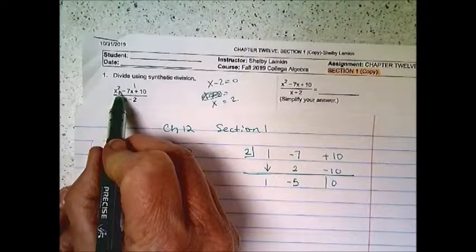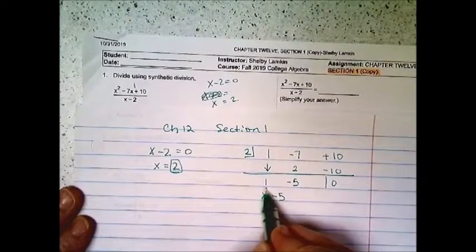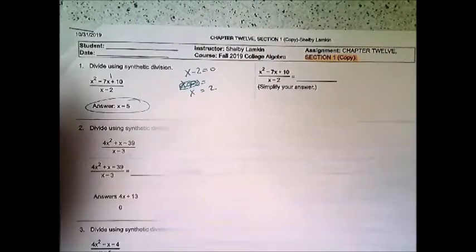So it started at degree 2. We divided it by degree 1, so the answer is going to be degree 1: 1x minus 5. You don't have a remainder to worry about, so this is your answer, x minus 5. That's problem 1, or a problem like number 1 from chapter 12, section 1 homework. I'm also going to work one like number 4. So let me keep my paper folded here.